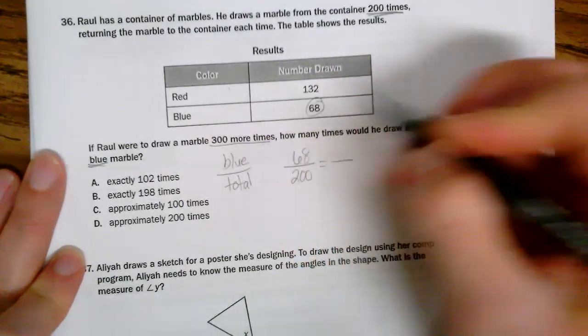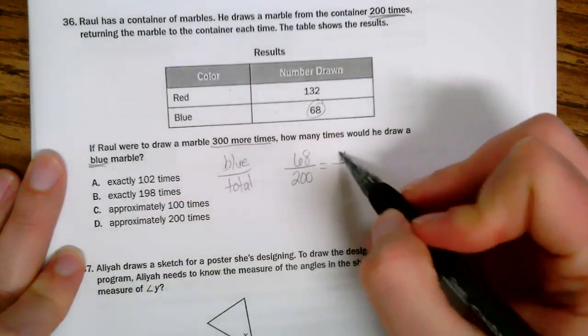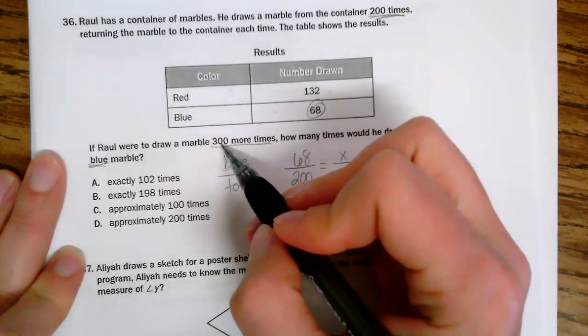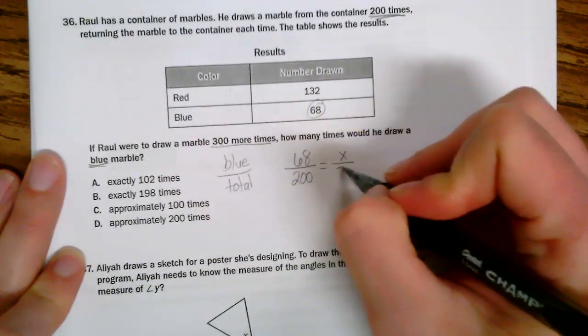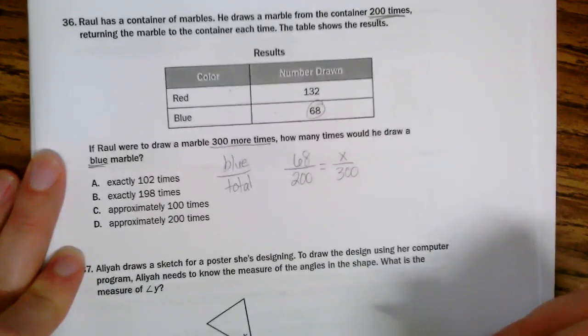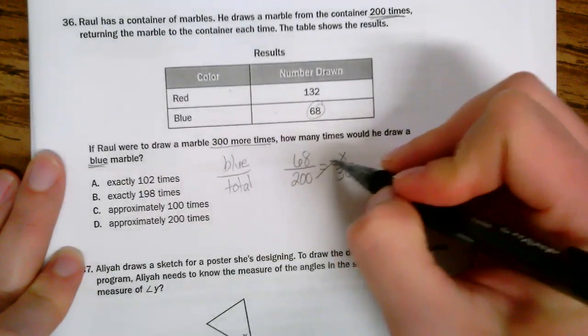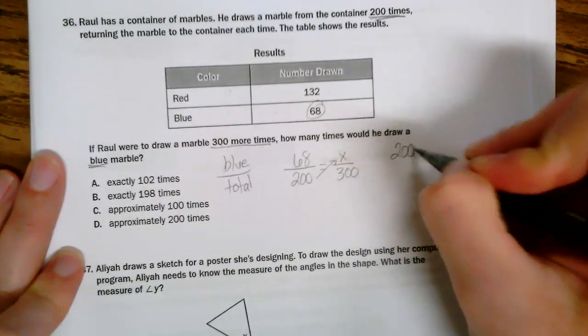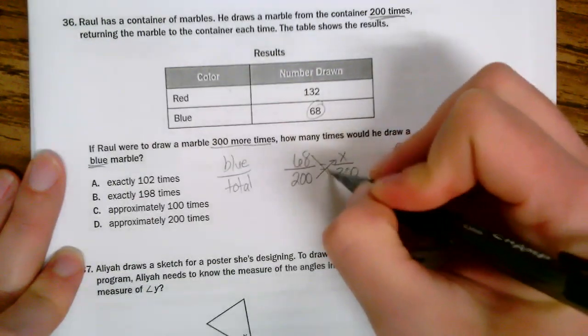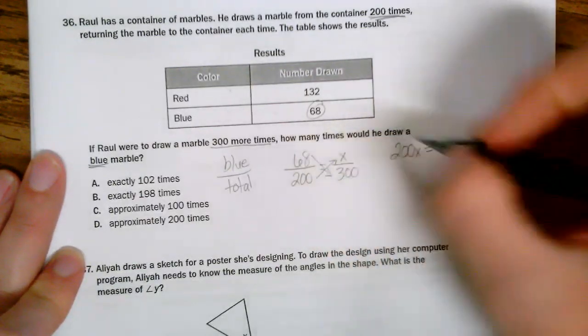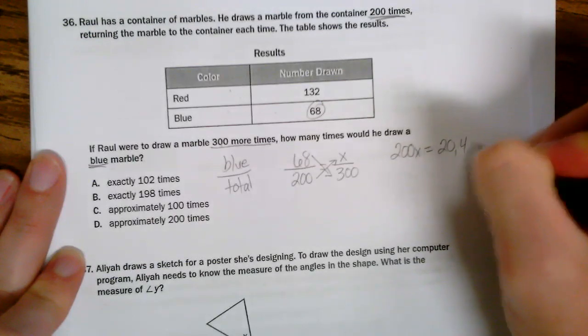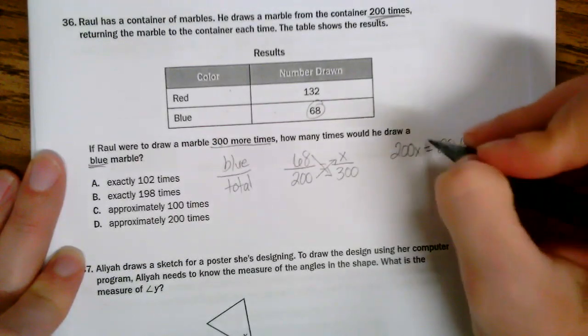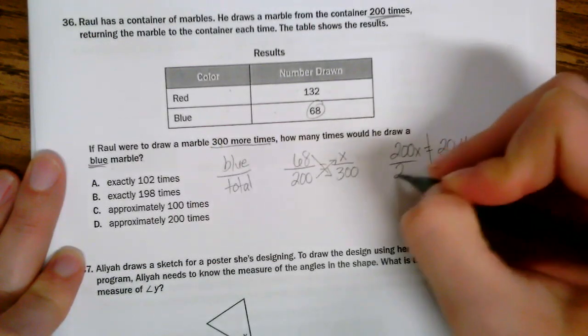Okay, I want to see how many blues he will get, which I don't know, if he does the experiment 300 times. Okay, so I'm going to cross multiply to solve this. So I've got 200 times x, that gives me 200x, and 68 times 300, which is 20,400. Then I'm going to divide both sides by 200.